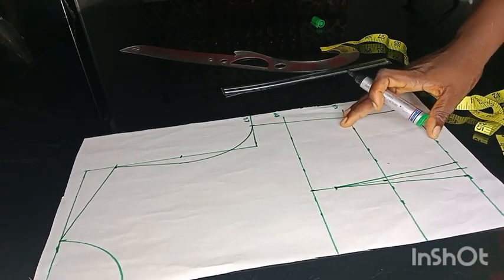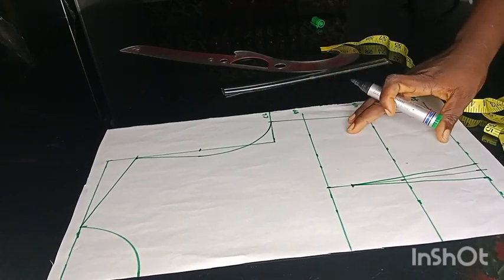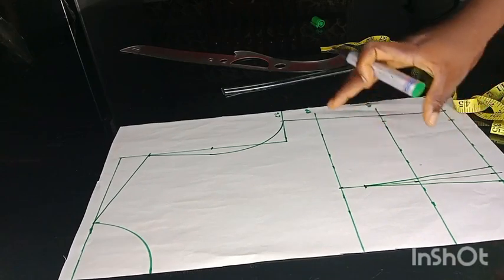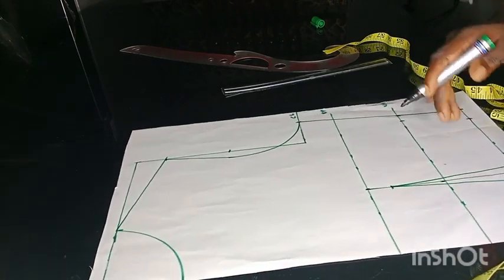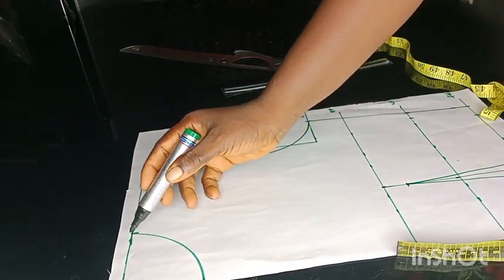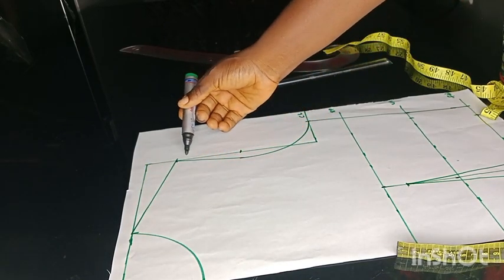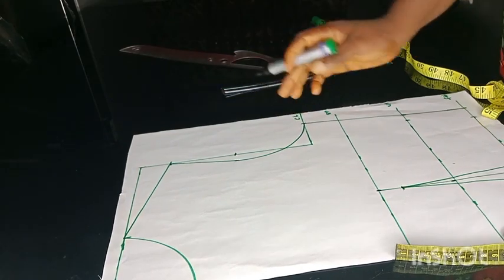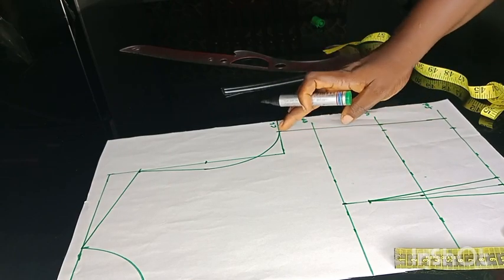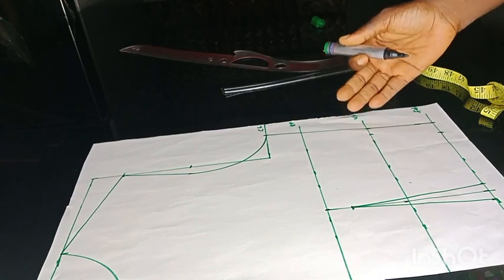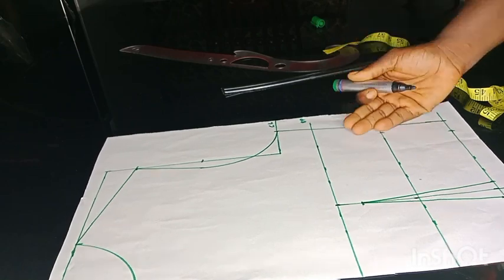The next thing I will do now is to add the necessary allowance needed for this pattern. So to add your sewing allowance, you will mark 0.5 inches at this side, 0.5 inches at this side, and 0.5 inches at this side. At the armhole side here, you will mark 0.5 inches. At the front side here, you will mark 1.5 inches or 2 inches for your sewing allowance. It depends on the allowance you want to add.